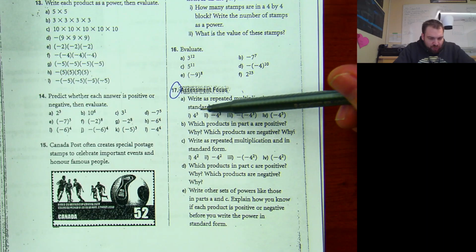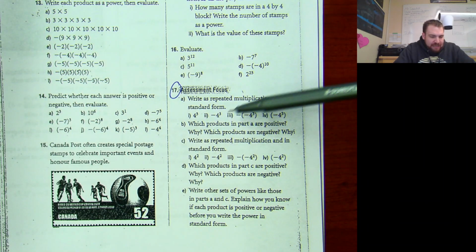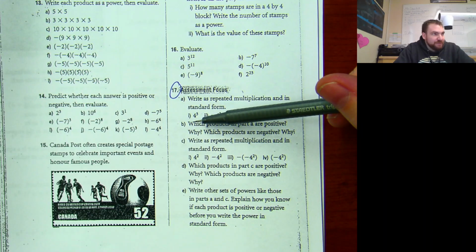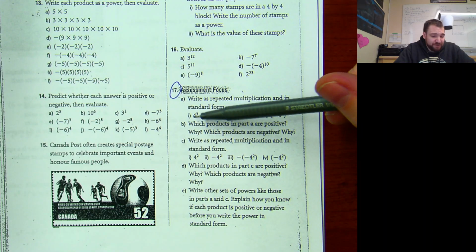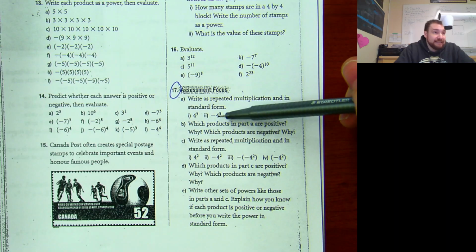17. So, like repeated multiplication, that's just gonna be 4 times 4 times 4. Standard form is gonna be 4 times 4 is 16 times 4 is 64. So the first one I think is easy. The next one is where things get a little dicey, but I did examples like this in class.